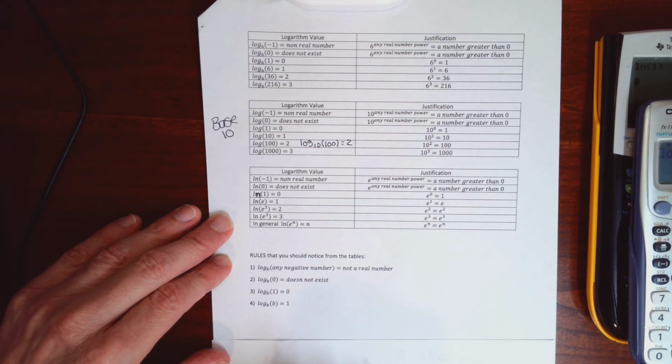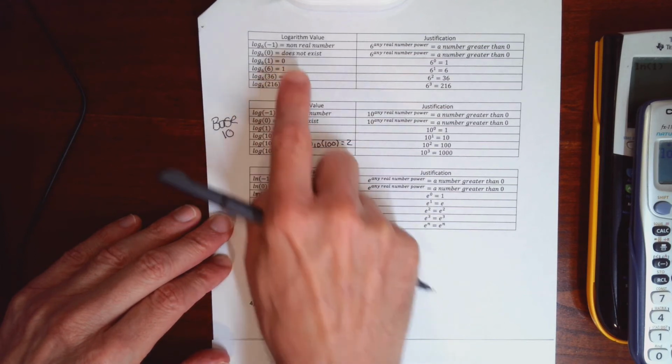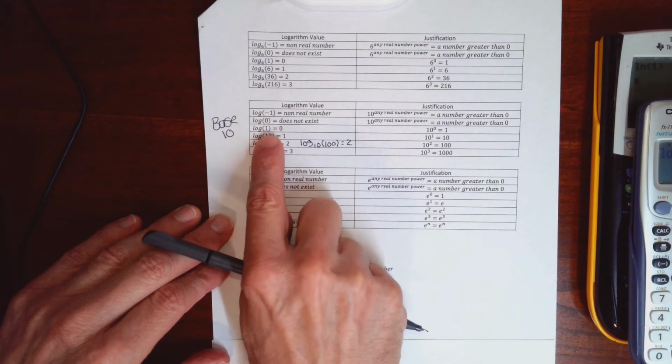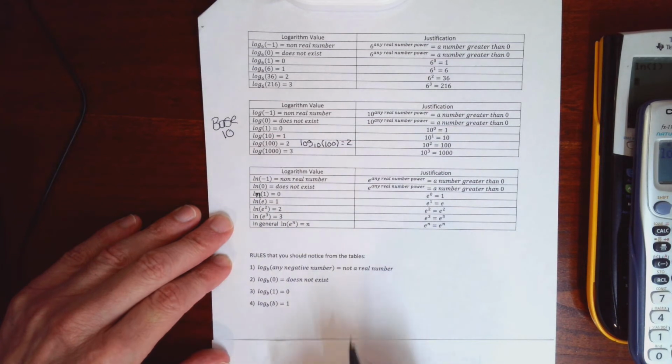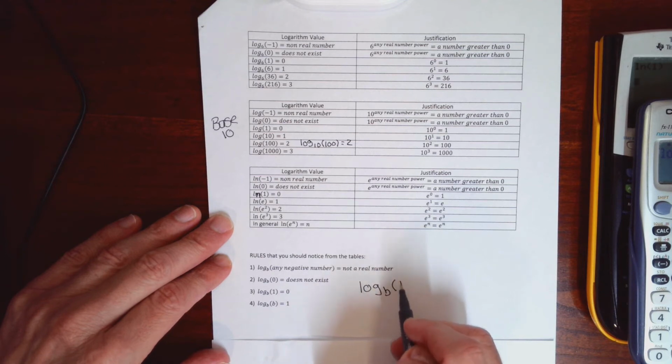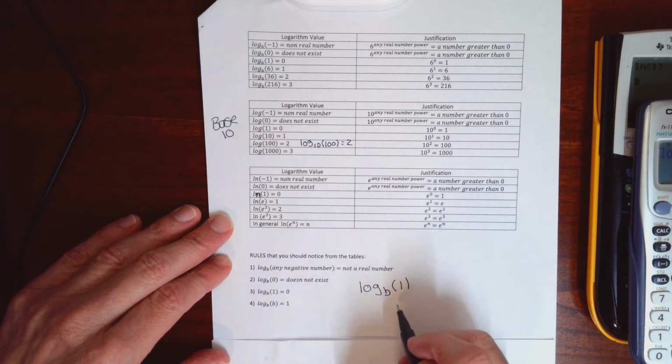And then if you looked at the third row in each of my tables, I have the logarithm base 6 of 1 is 0, the logarithm base 10 of 1 is 0, the logarithm base e of 1 is 0. In general, the logarithm, any base, of 1 is going to be equal to 0 because this is asking the question, the base to what power is equal to 1?